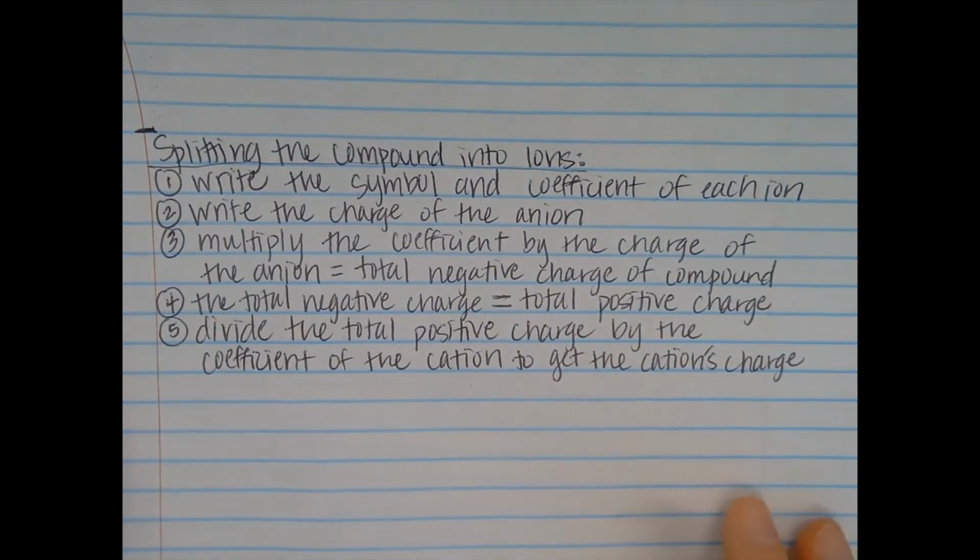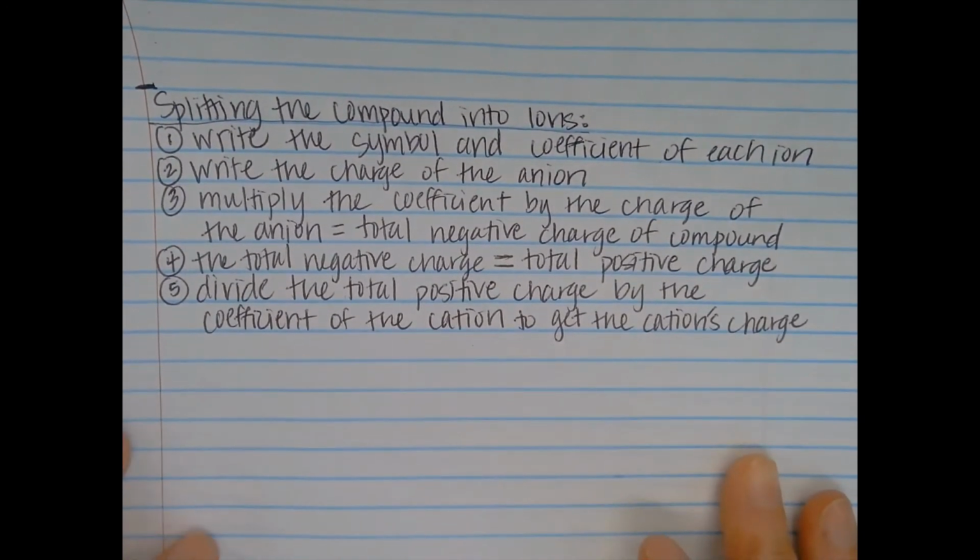And we're going to do examples, so we're going to put these steps into action.